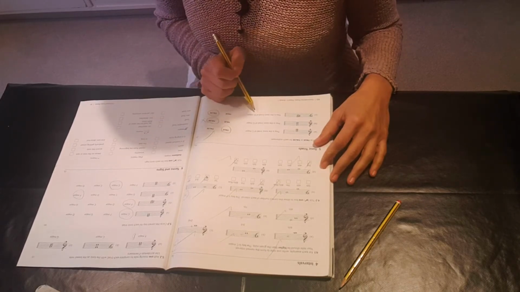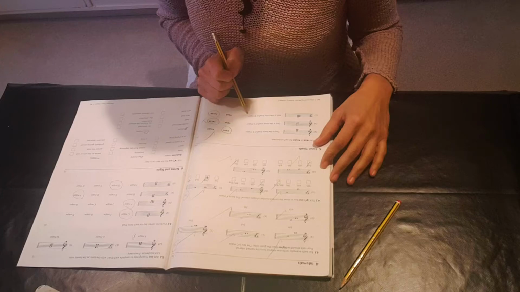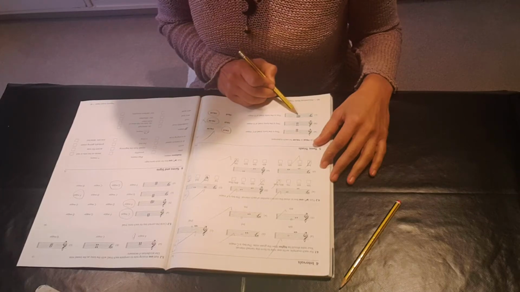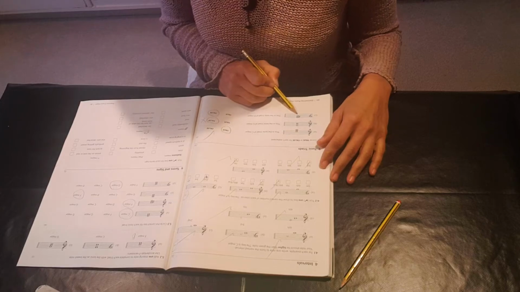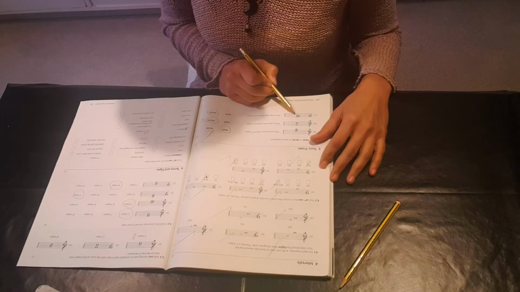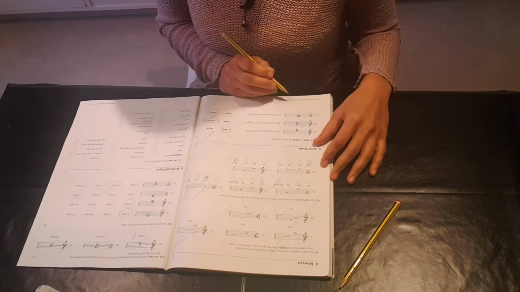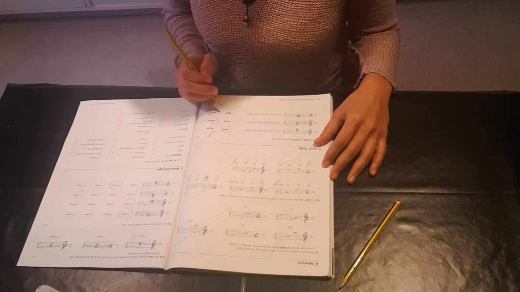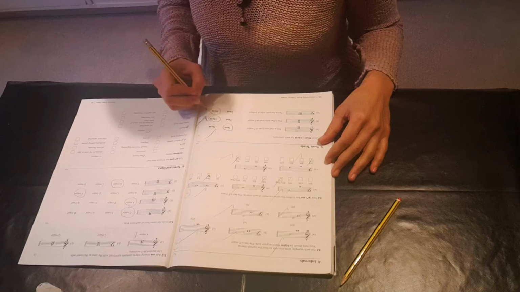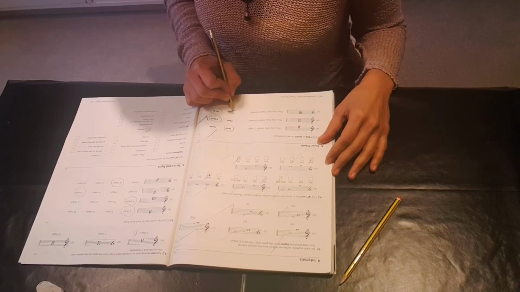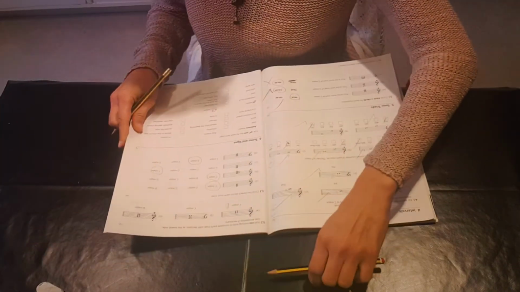This is the tonic triad of D major. D, F sharp, and A. What is the key signature of D major? F sharp and C sharp. So F is sharpened. So this is true. Oh, sorry. This was right and this is wrong. Actually, this is true. Okay.